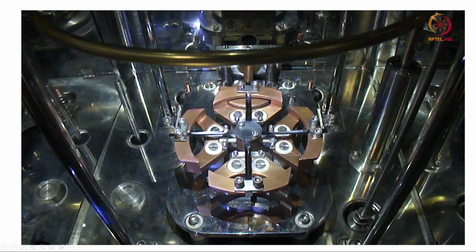As you can see, there are 4 sources we can load. Let me write on here. This is 1, this is 2, this is 3 and this is 4. So, one boat here, second boat here, let us say a coil here, and we can load 4 different materials onto these particular sources.